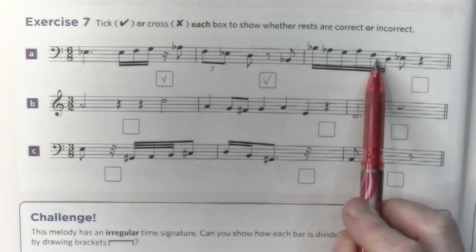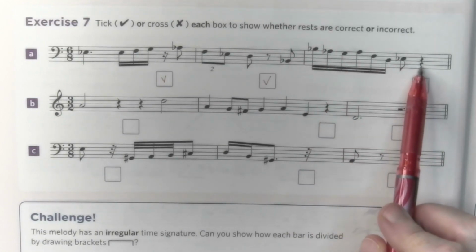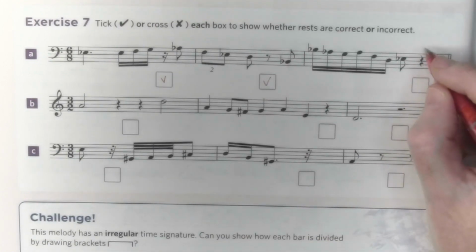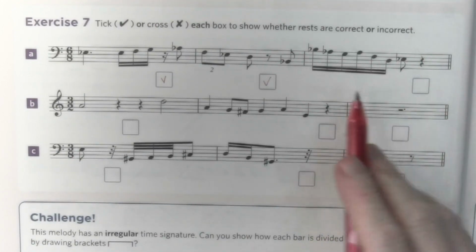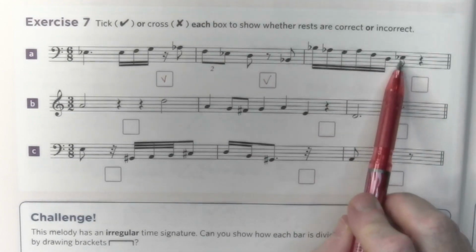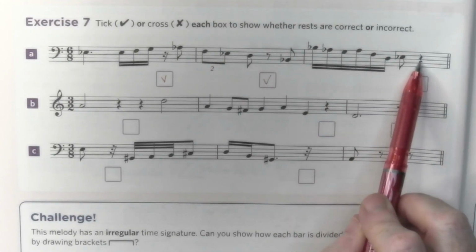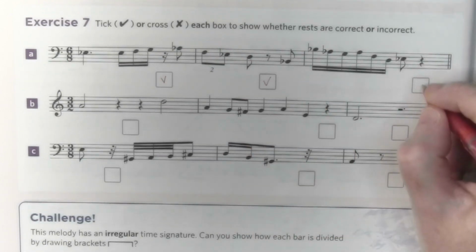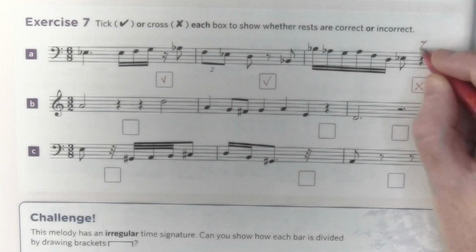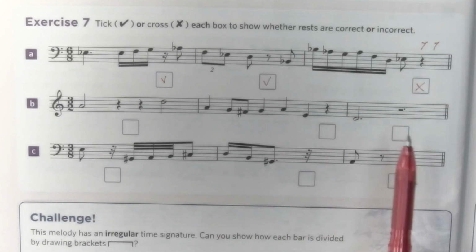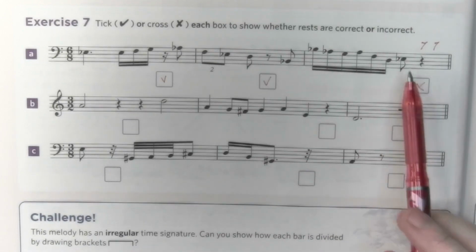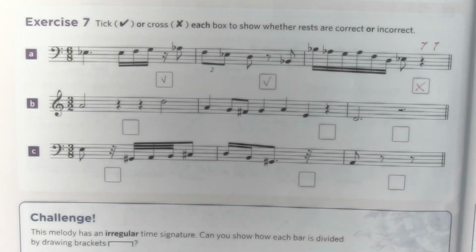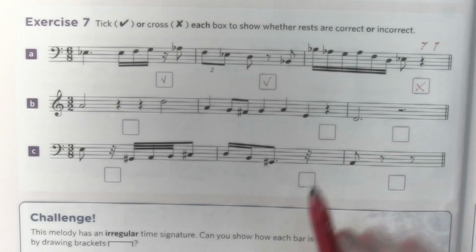1, 2, 3, 1, 2, 3. That's incorrect because we need to have 2 quavers here. 1, 2, 3, 1, 2, 3. Yes, but do we see the subdivisions? No, so that is incorrect. Here we will need to have 2 quaver rests because we need to see the subdivisions. We need to be able to visualize the counting in compound time. Okay?